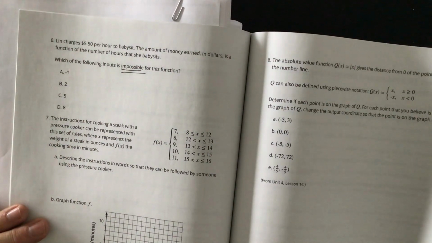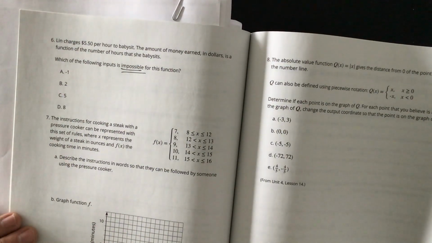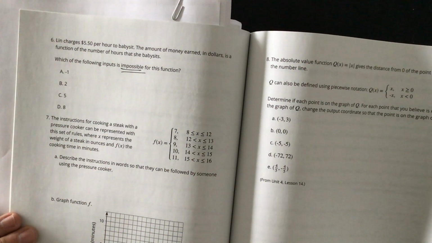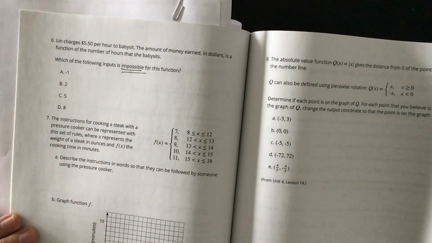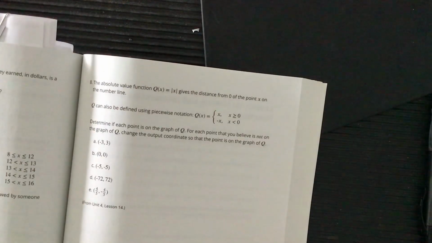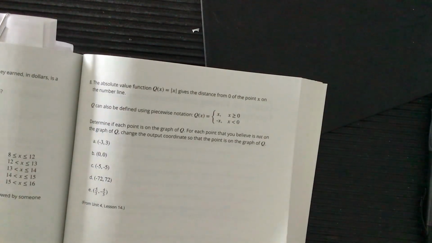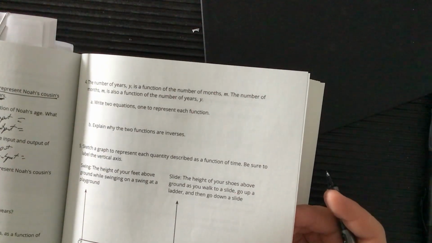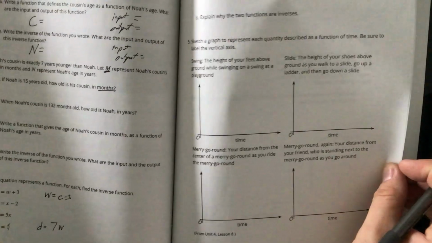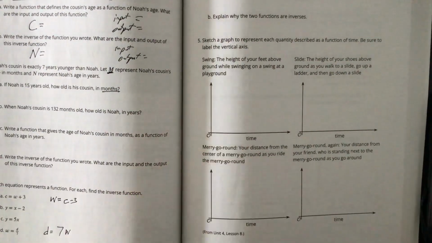Which one is impossible? 7, graphing. 8, I think you can handle that as well from lesson 14. So 1 through 8. And I think we talked about all the ones that we need to. So 1 through 8 for tomorrow. 250 to 253.